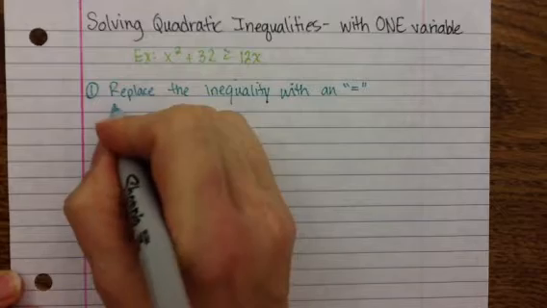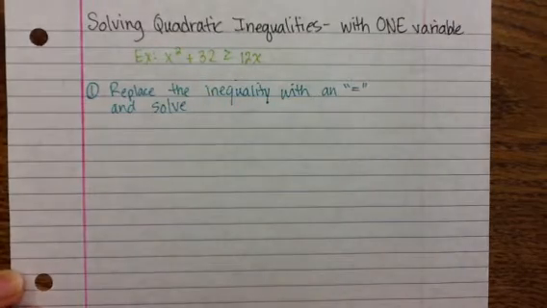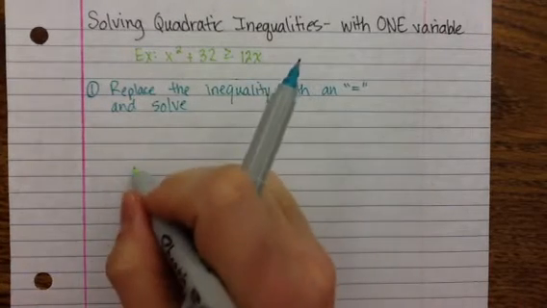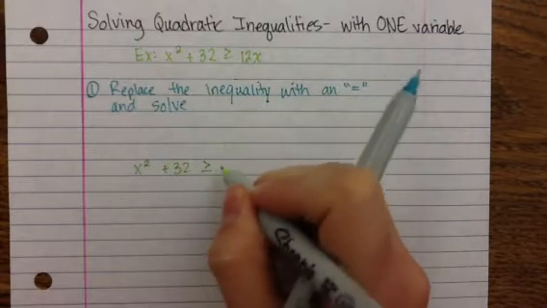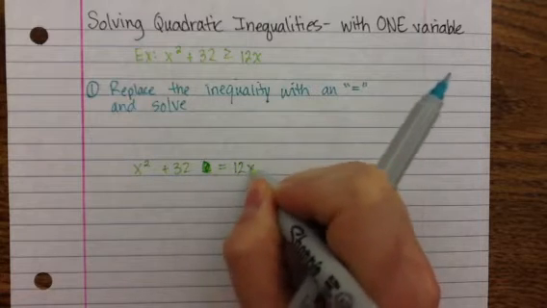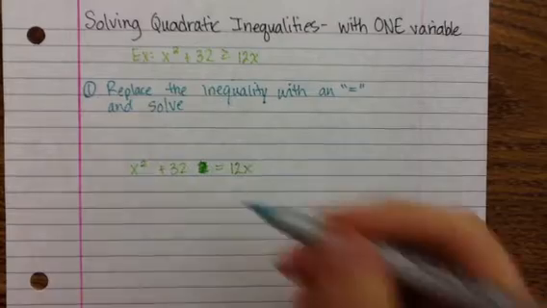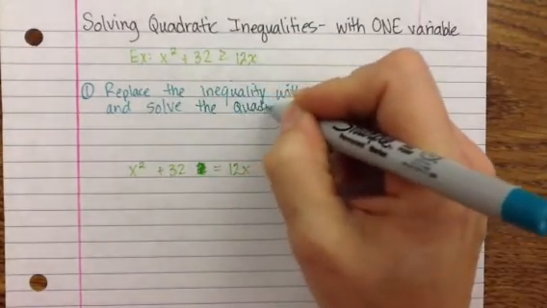Then we're going to solve, and what we're going to end up with when we replace that inequality with an equal sign is a quadratic equation. So let's look at that. X squared plus 32 is, whoop, I forgot to replace it, is equal to 12x. Now that is a quadratic equation. So we're going to solve the quadratic equation that results.